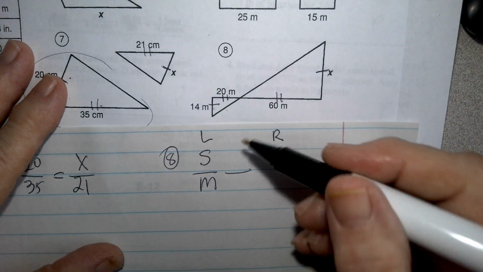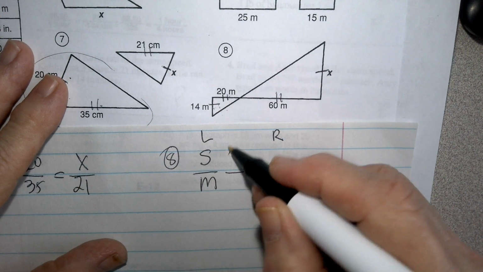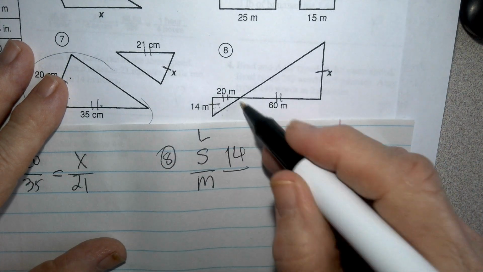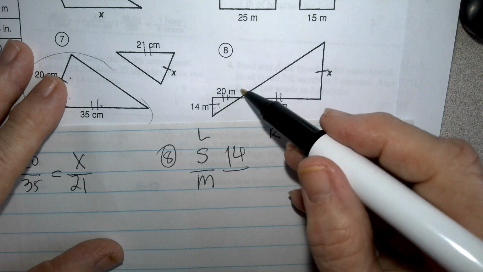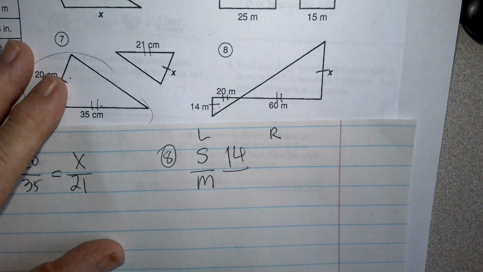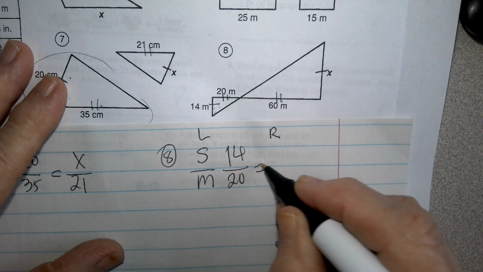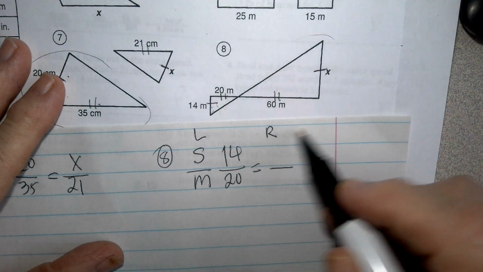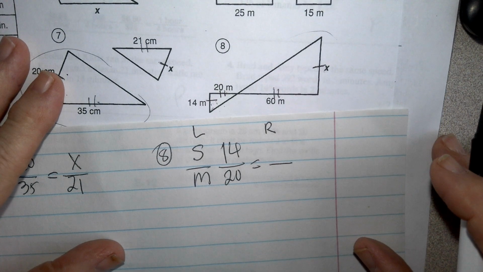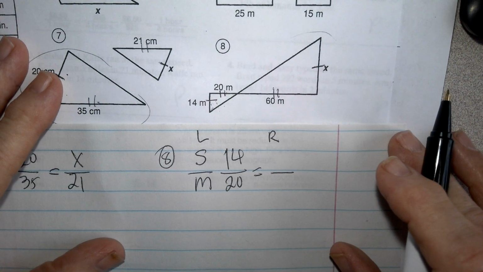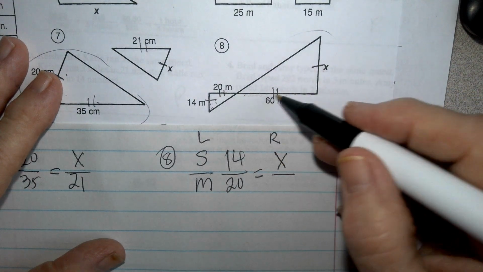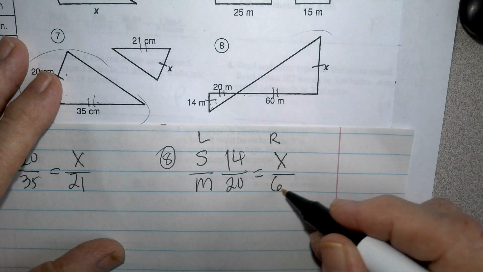All right, so on this one, what's the small on the left? The 14. What's the medium side on the left? The 20. Then on the right side of the triangle, what is my small side? The X. And my middle side is the 60.